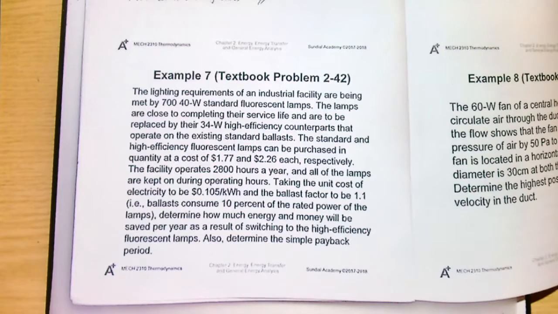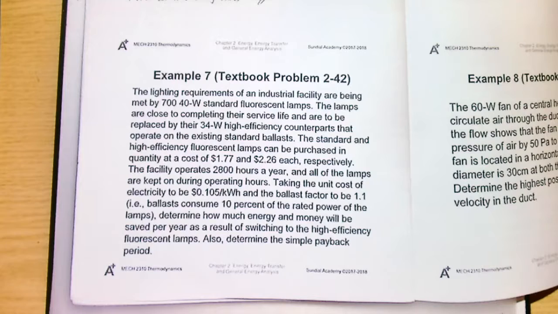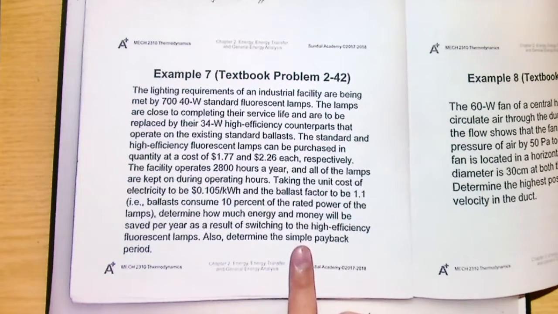Okay, so we need to determine how much energy and money will be saved per year as a result of switching to the high efficiency fluorescent lamps. Okay, we need to also determine the simple payback period. What do we mean by simple? Simple means that we have neglected all of the factors regarding money, for example, the time value of money, inflation, etc. We have neglected all of these factors. Okay, otherwise the problem would be more complicated.